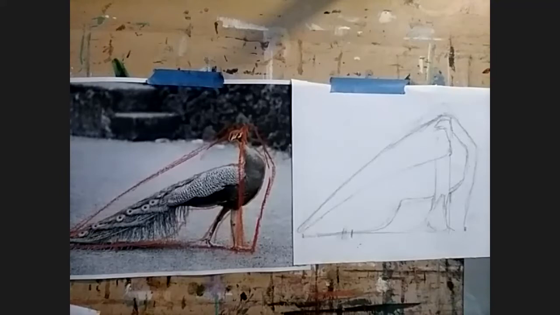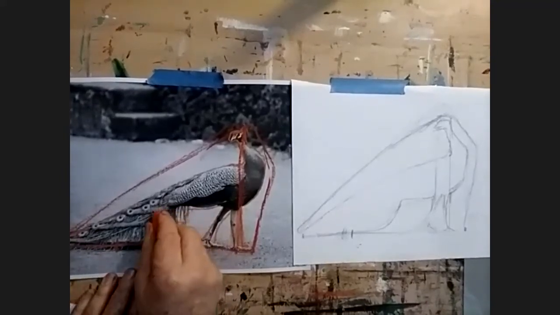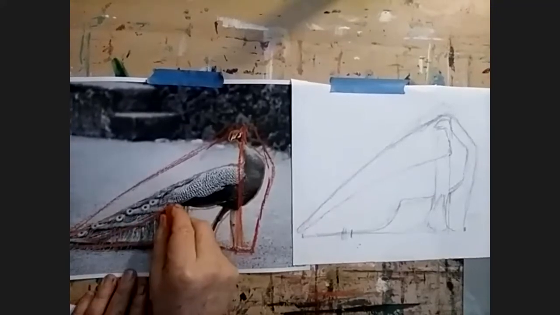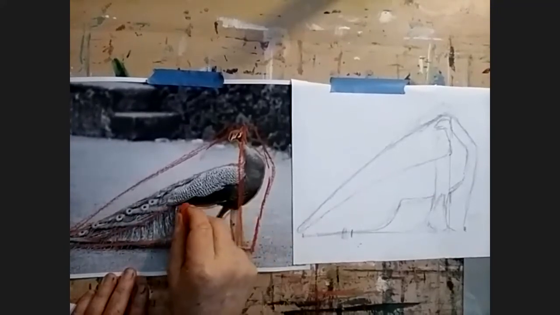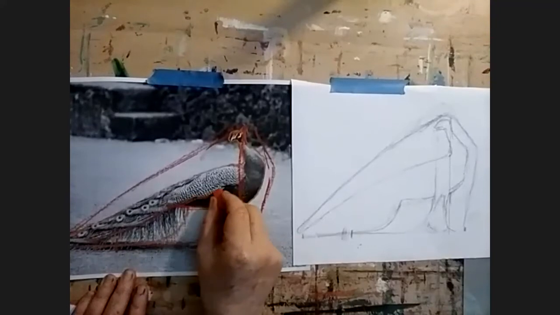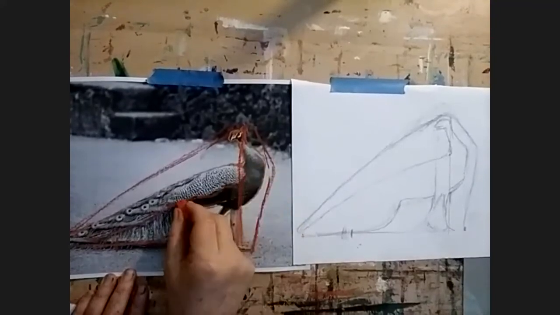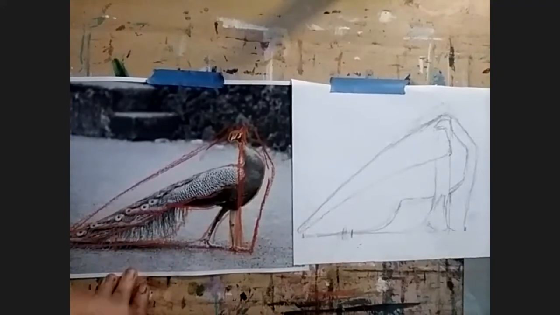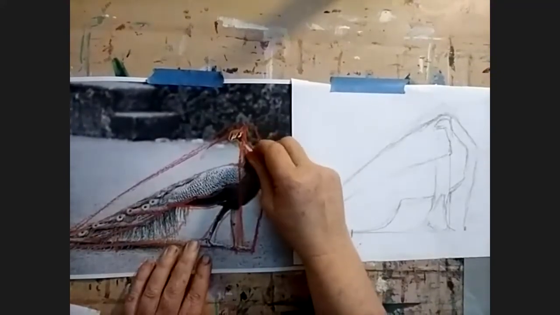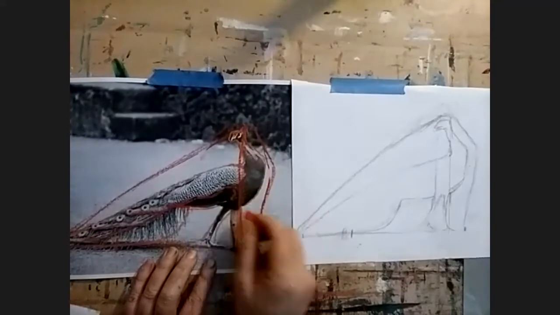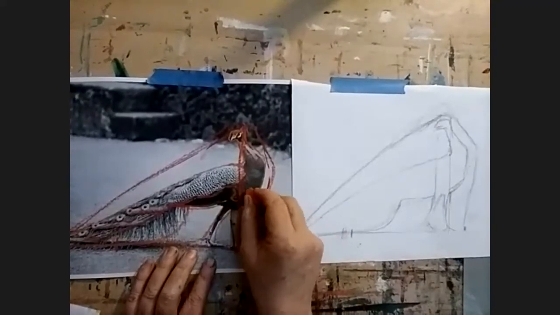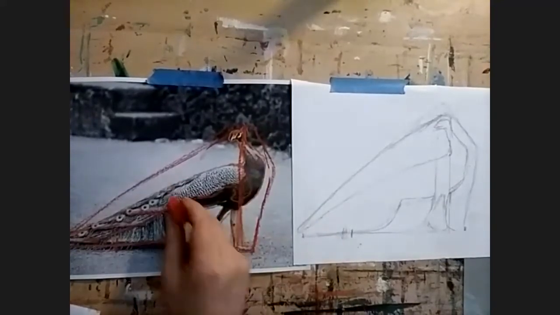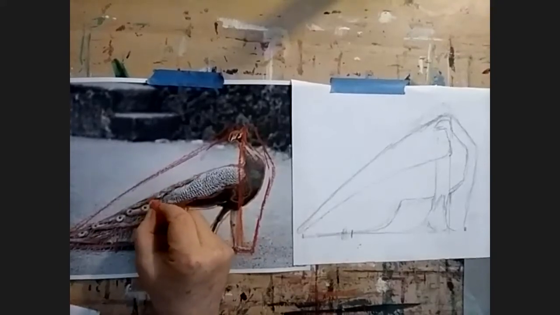And then I'm going to use another color. And then we're going to draw these guys in. I'm kind of outlining the dark, medium, and the light shapes.